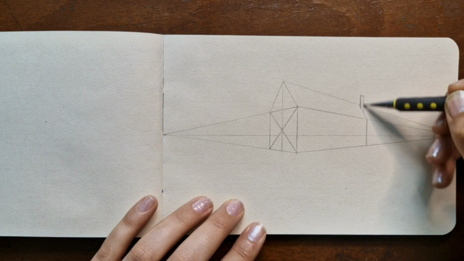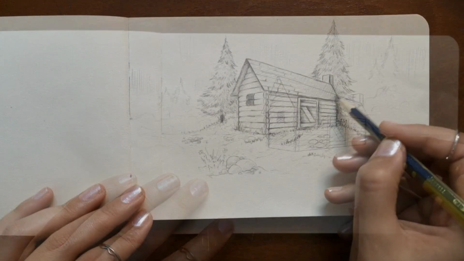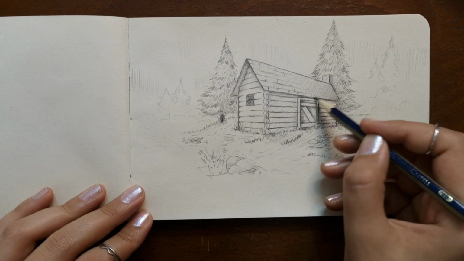In the previous video, we designed this cottage using two-point perspective. And in this part, we'll work on the details to turn this drawing into a mountain view.